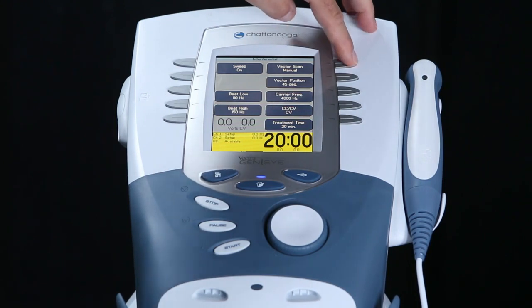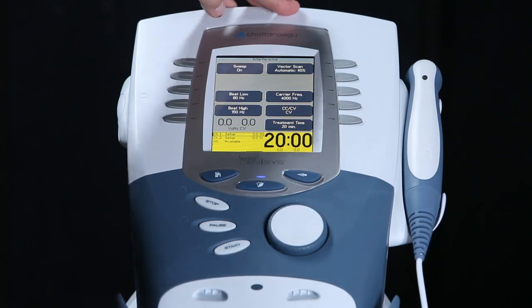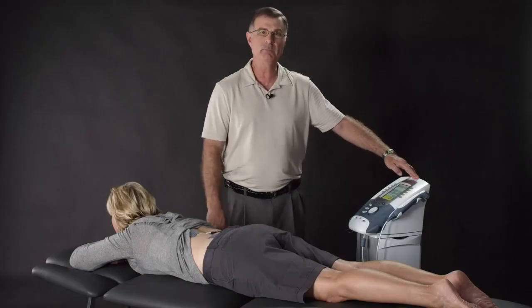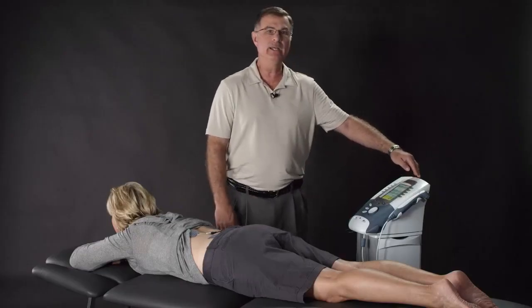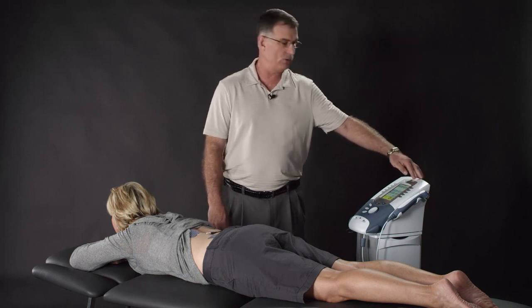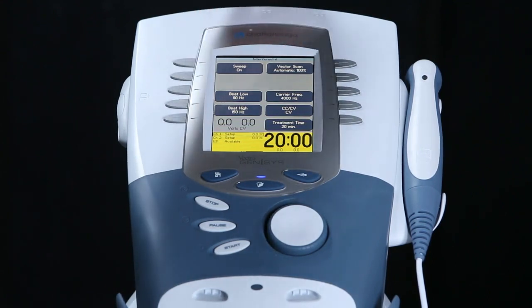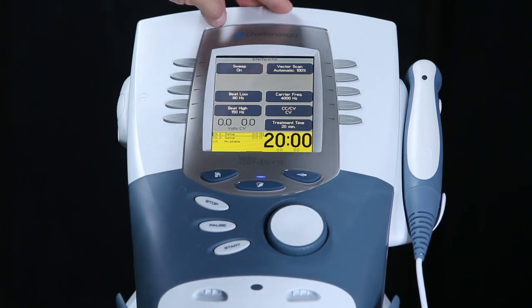The next thing we can do with vector scan is that we can make it an automatic modulation. Again, modulation is important to prevent that patient accommodation, so we can now automatically modulate the amplitude by 40% of the total, or we can modulate it to 100% of the total. For our patient comfort and safety today, we're going to modulate at 100%.